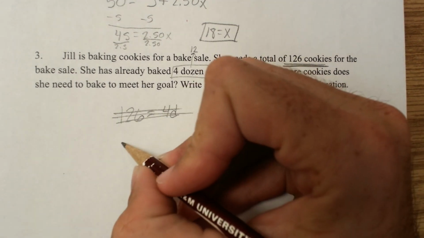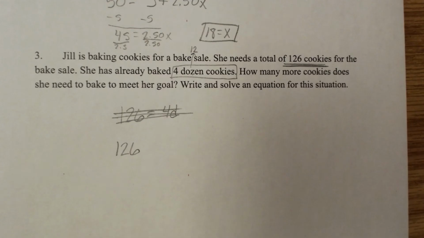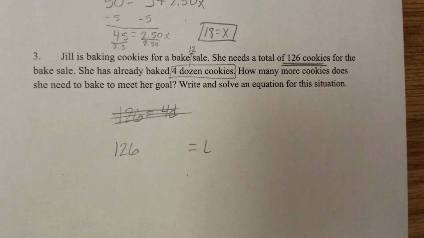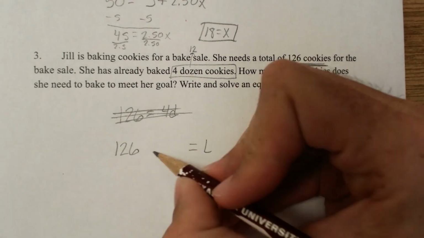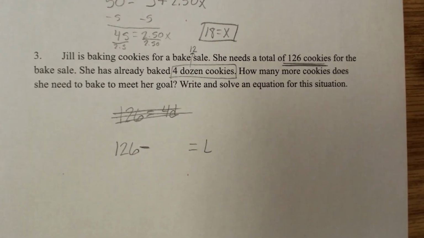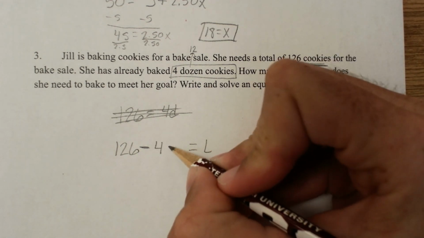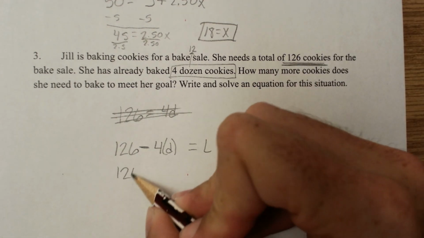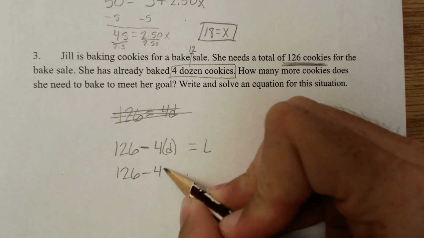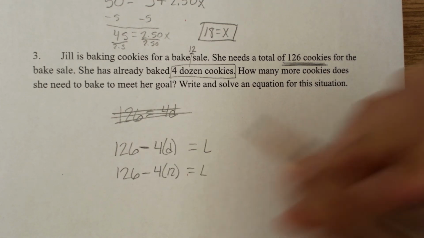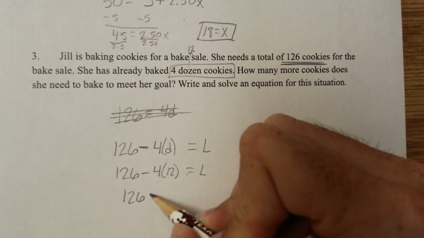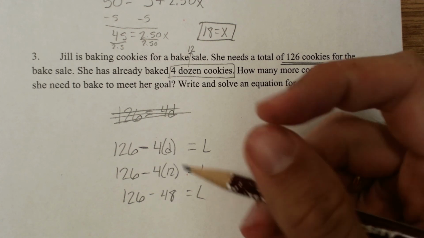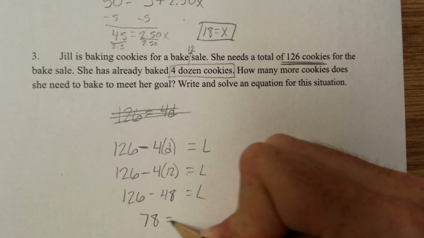Okay. 126 is how many you want in the end. How many she has left is going to be your variable here that you're searching for. So we're going to take our 126, our total that we're trying to find, and we're going to subtract 4 dozen. 4 times D, 4 dozen. In this case, we know, and for all cases, a dozen is 12. So when we do 126 minus 48, you're going to find out that she has a whopping 78 cookies left to cook.